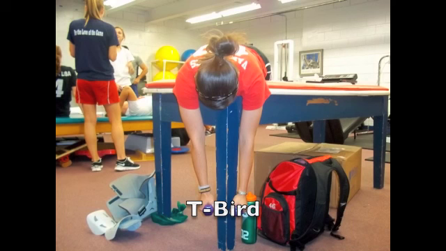This is the starting position. You would then abduct to 90 degrees, hold for a second or two, then come back down to the starting position. This strengthens primarily upper back and triceps. It will also help to loosen up his chest.